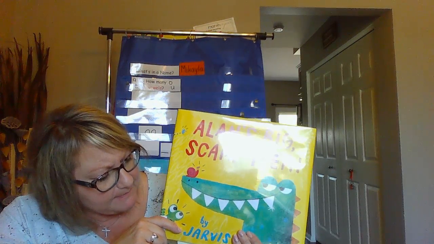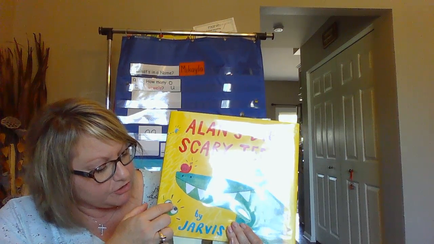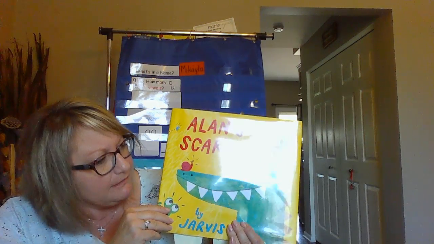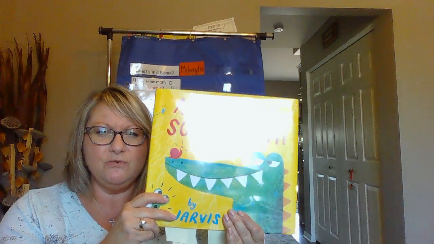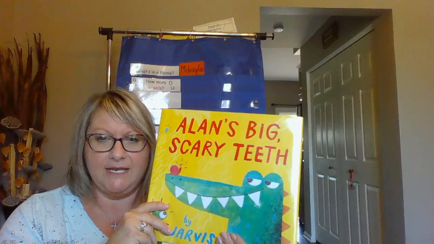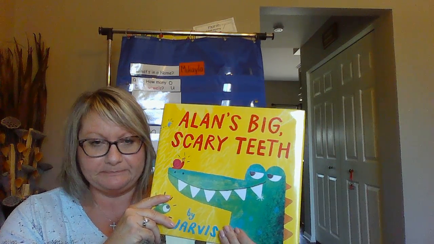I'm also noticing something else over here. I'm noticing that the author, who's Jarvis, and he's the illustrator, drew some little lines around the frog and the snail. I don't exactly know why he did that. Okay? I don't know why he's drawing little lines. What's the author trying to tell me?